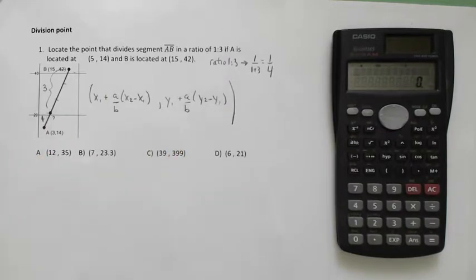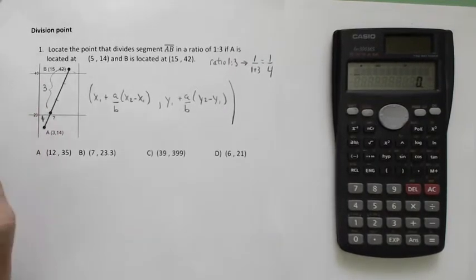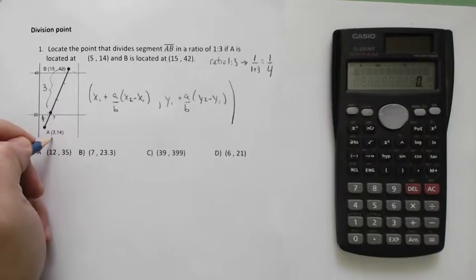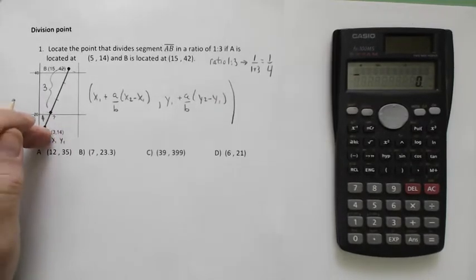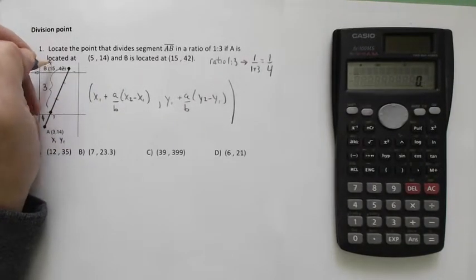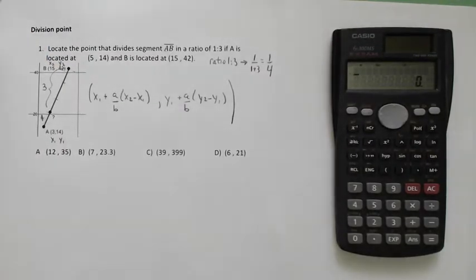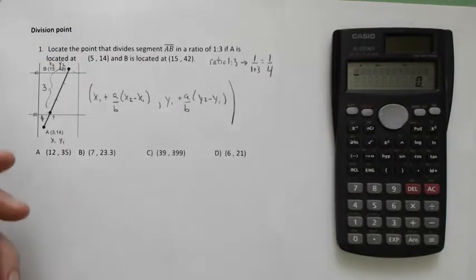So I'm going to take a second and do some careful labeling here. A is my P1, and this is the only formula where it really matters which one you call your X1 and your Y1. You cannot call this point 2. It'll completely reverse all your calculations. The place where you're going, that's your X2 and your Y2. So now I'm ready to plug my numbers in.